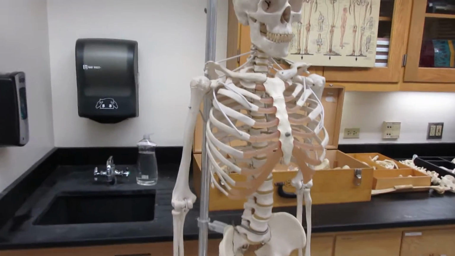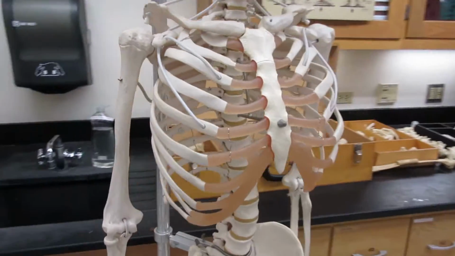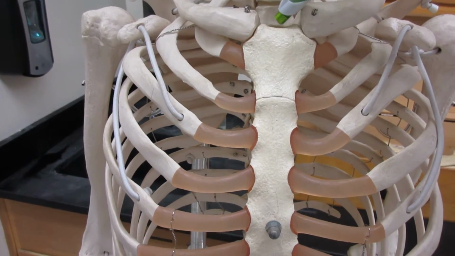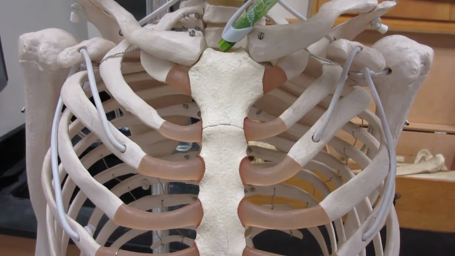In this video I want to go over the rib cage. Okay, so let's start with the sternum, the very front. You can see the parts of the sternum. This little notch right here is called the jugular notch.